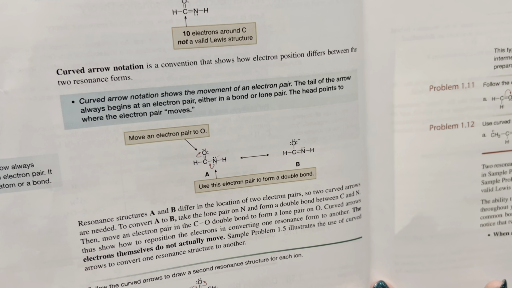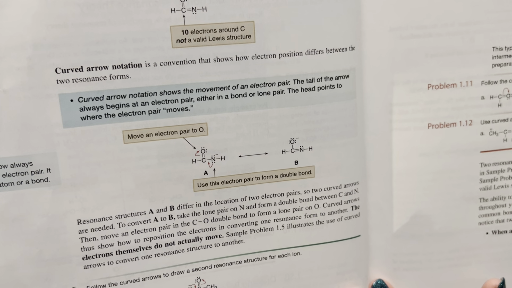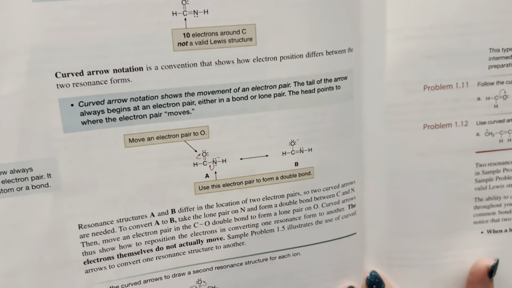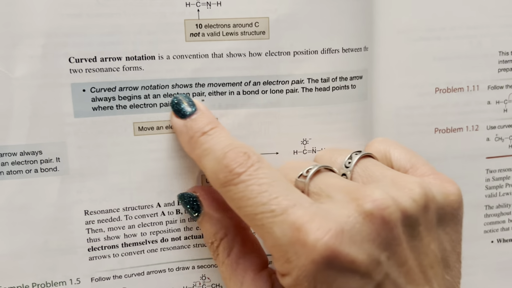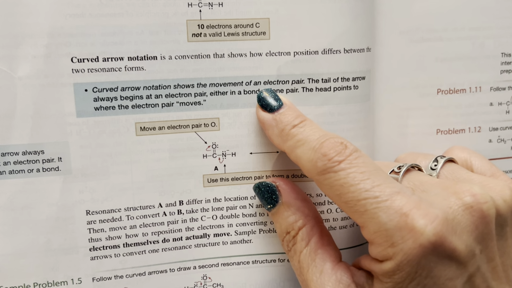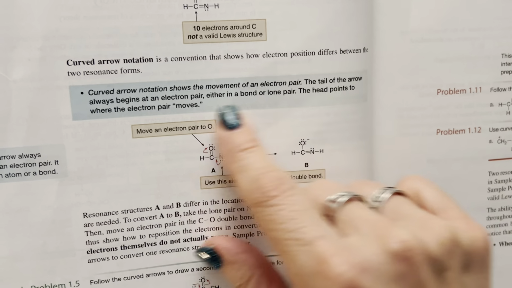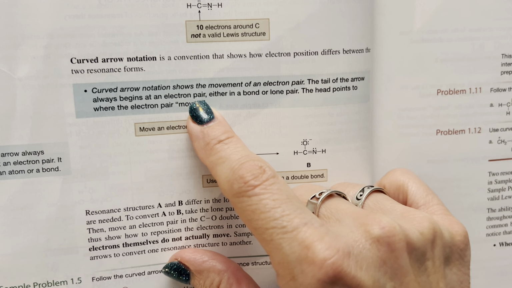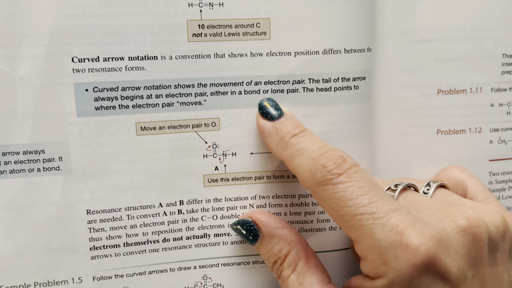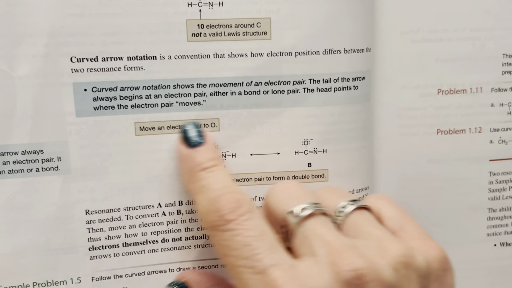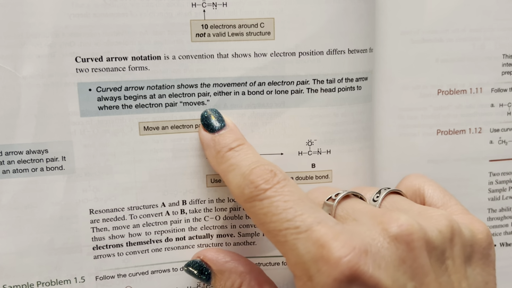Let's take a look at this blue box where it's talking about how curved arrow notation shows the movement of an electron pair. The tail of the arrow always begins in an electron pair, either in a bond or as a lone pair. That points to where the electron pair moves.